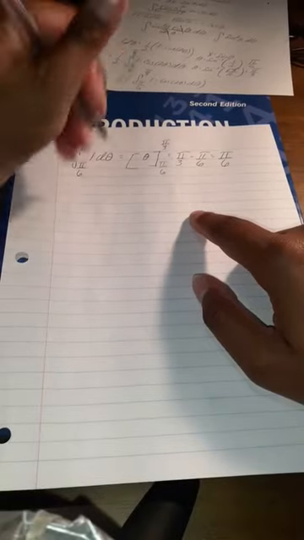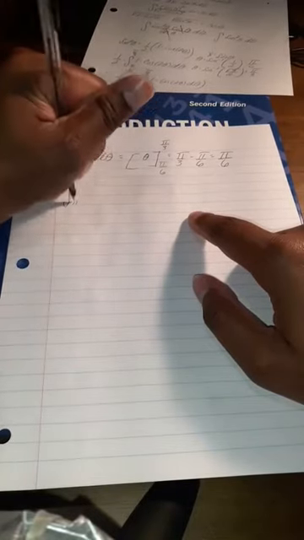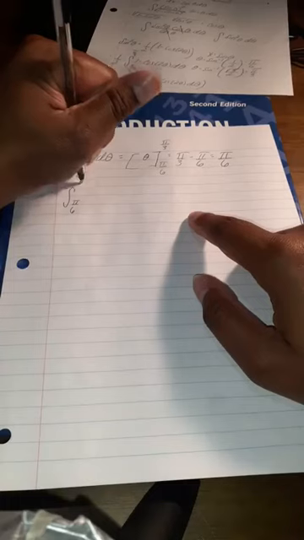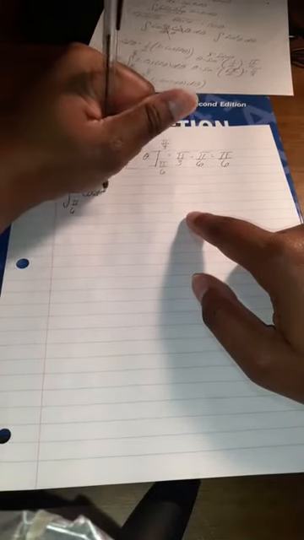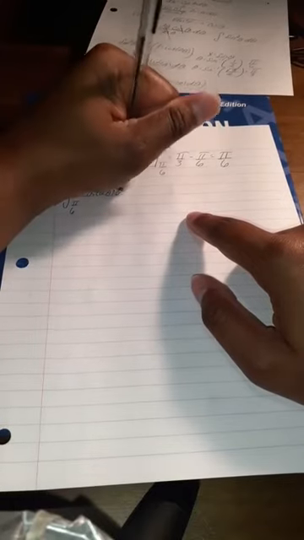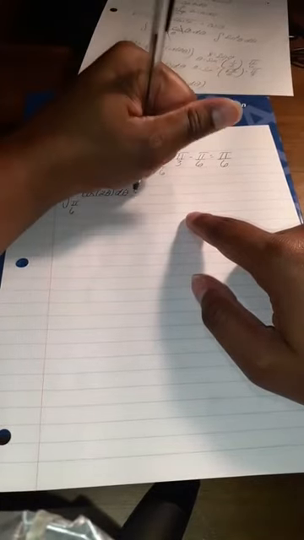Now we got to do the integral from pi over 6 to pi over 3 of cosine of 2 theta d theta. Hopefully you have that antiderivative memorized.